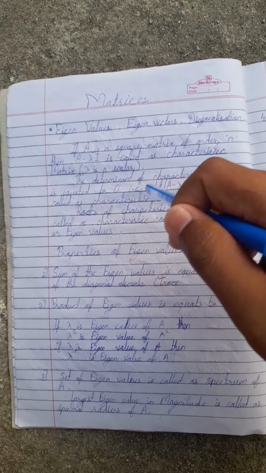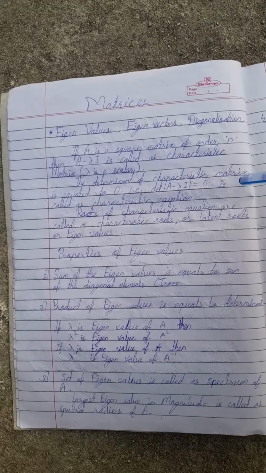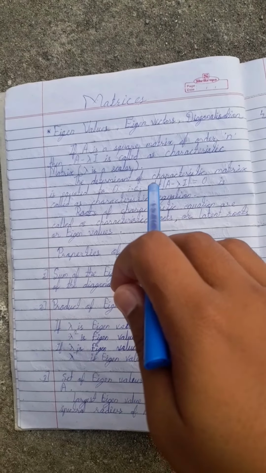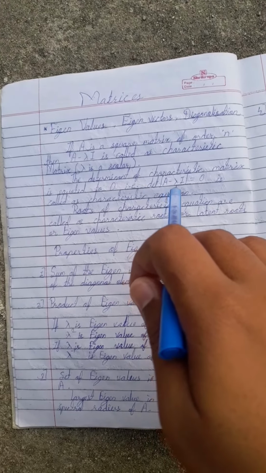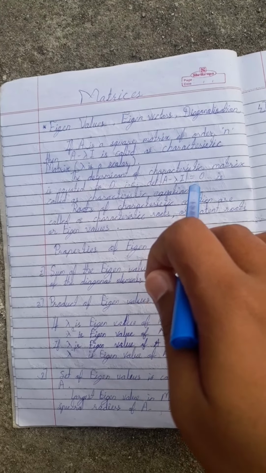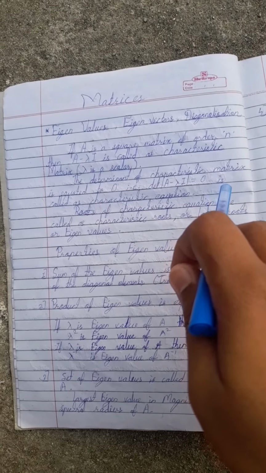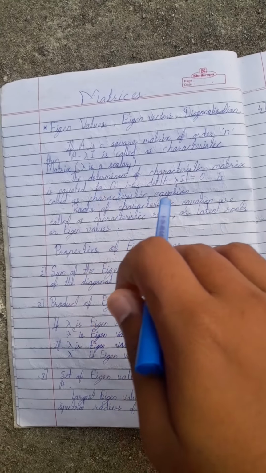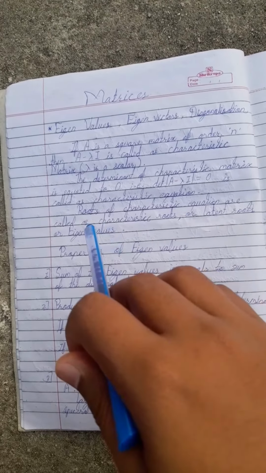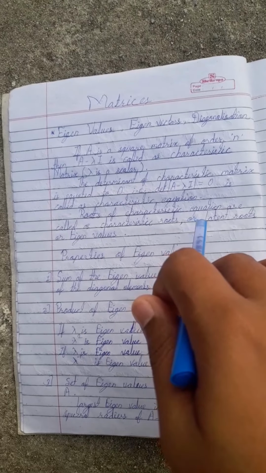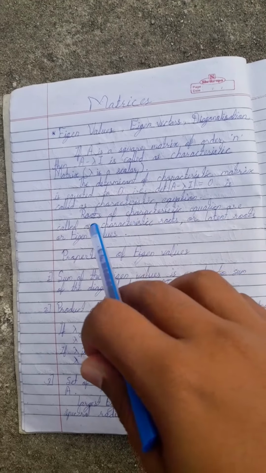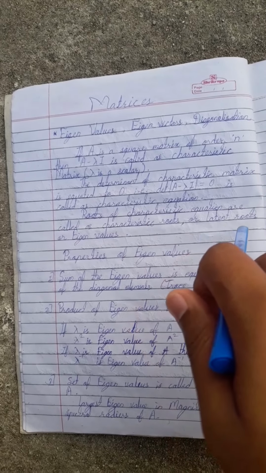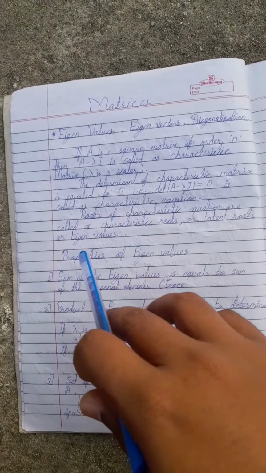The determinant of the characteristic matrix equated to 0, that is, the determinant of A minus lambda I equals 0, is called the characteristic equation. The roots of the characteristic equation are called characteristic roots or latent roots, or we call them eigenvalues.